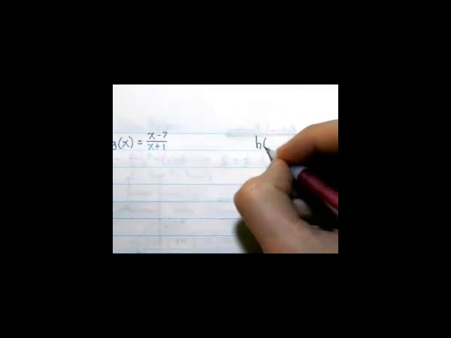Okay, I'm going to give you guys a few of these to try. I would like you to sketch graphs of each of these, doing what we just did there, same type of thing. So try that one, and then we'll do x plus 2 over x plus 10.